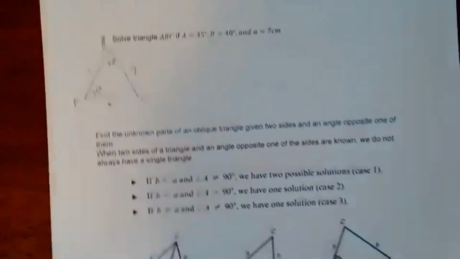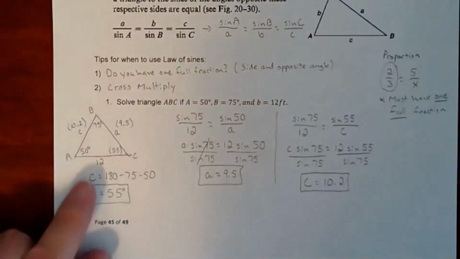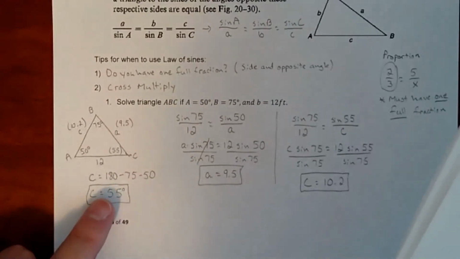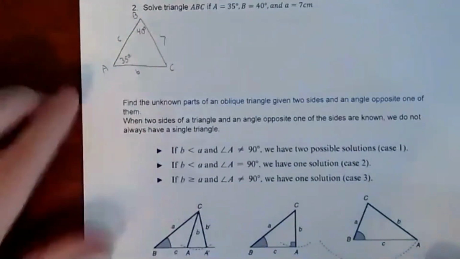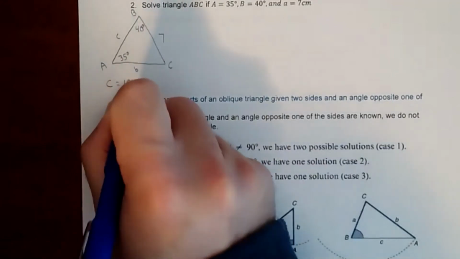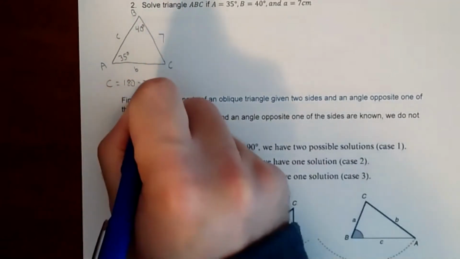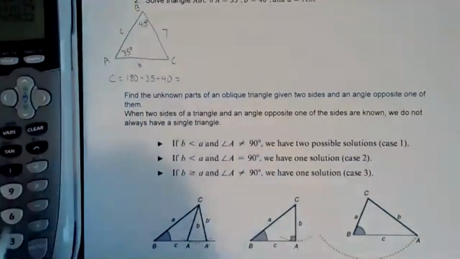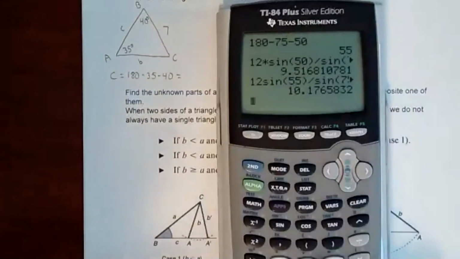So we could do the exact same thing that we started with on this one. We knew 2 of the 3 angles, so right away we can jump into finding the angle measurement again. So why not? So C is going to equal 180 minus the 35 minus the 40. So 180 minus 35 minus 40, 105.